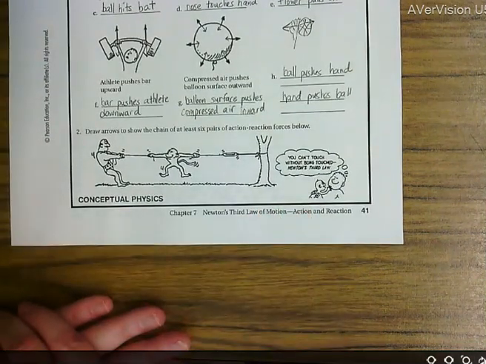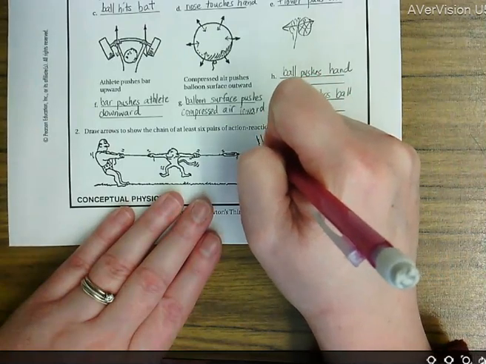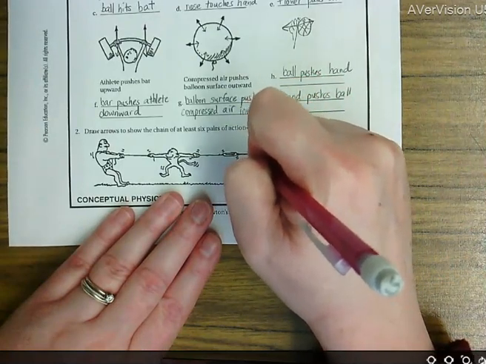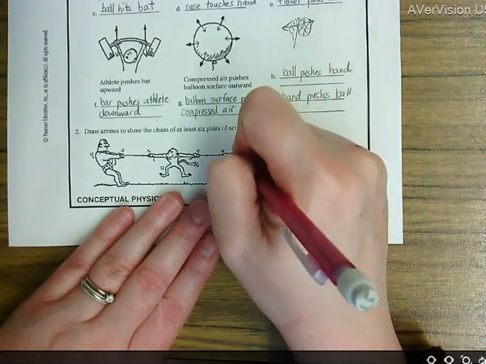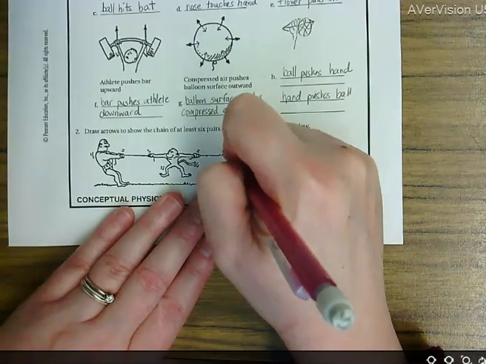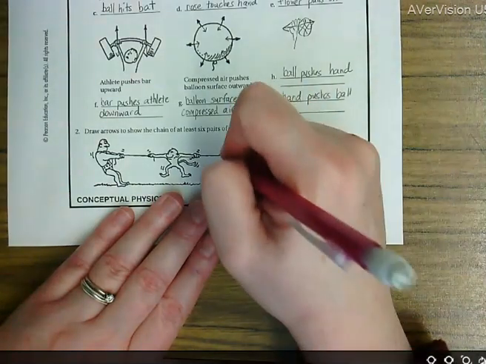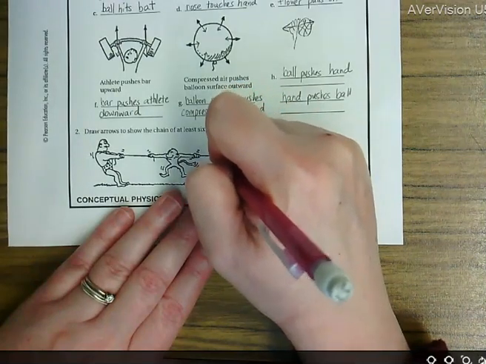So draw arrows to show the chain of at least 6 pairs of action-reaction forces. So we have tree pulls string and string pulls tree. So there's one set. I have string pulls scale, scale pulls string.